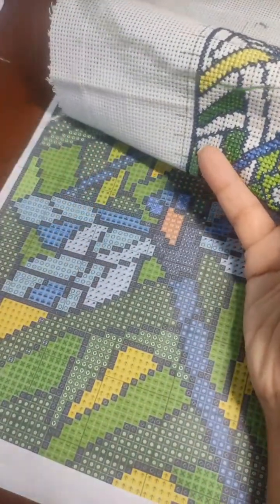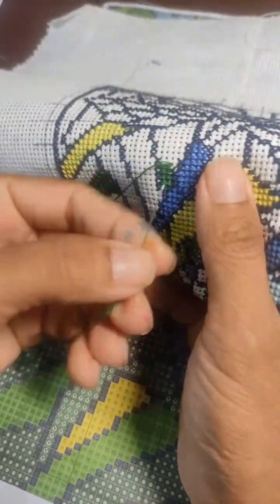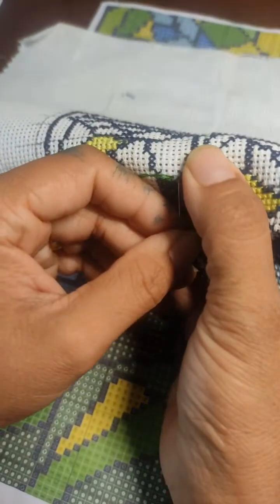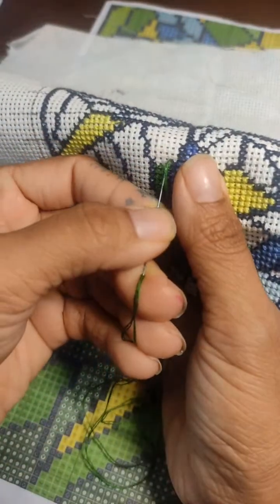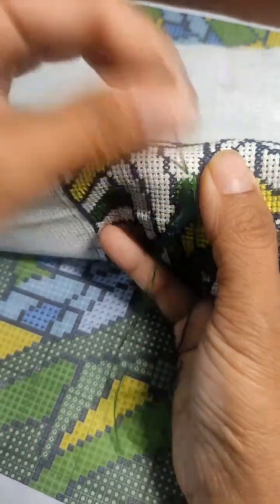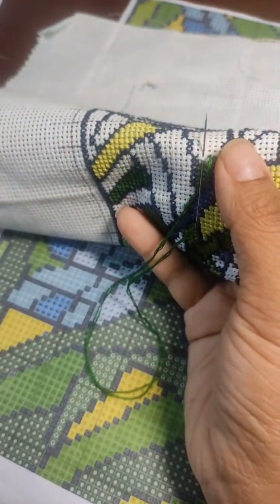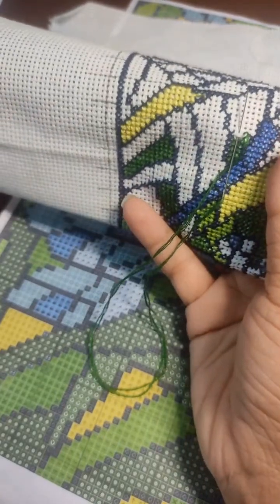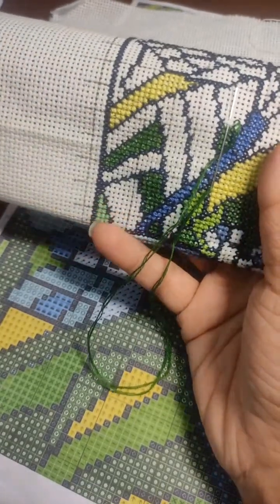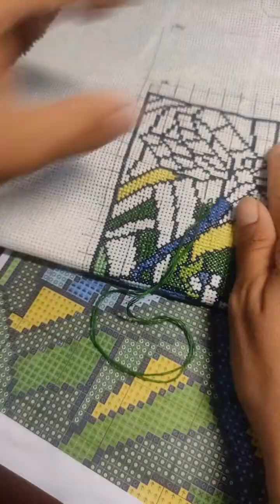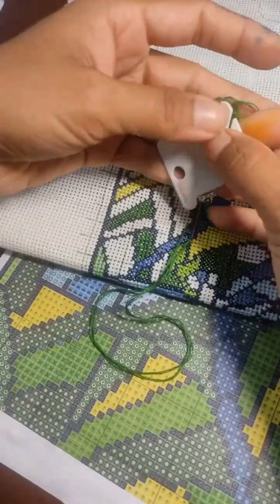Like this one, this is a green yarn. I'm using only 2 strands, that's how I work. For 14 count, it is recommended to work with 2 strands. Otherwise it becomes thicker when you are doing it. It's all a personal preference. I did not exactly understand this question about the yarn. The rest of this here, I wind up and keep it.